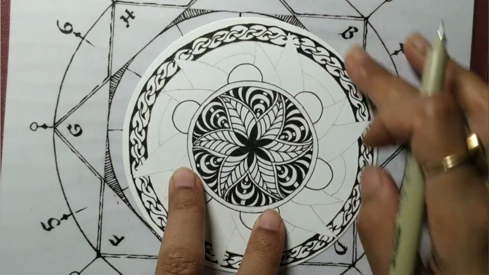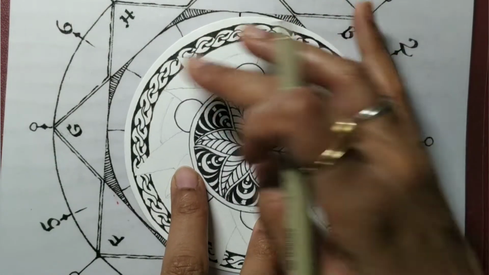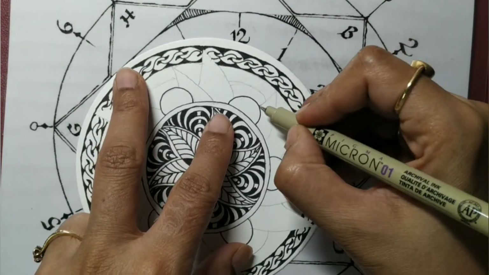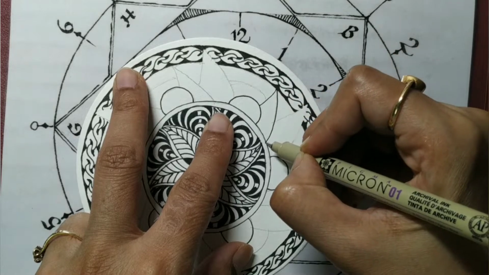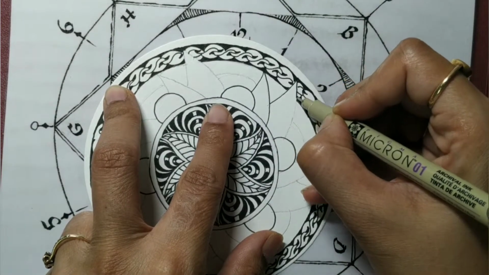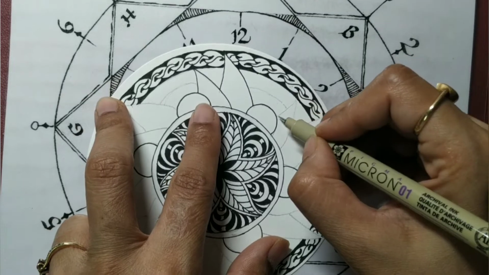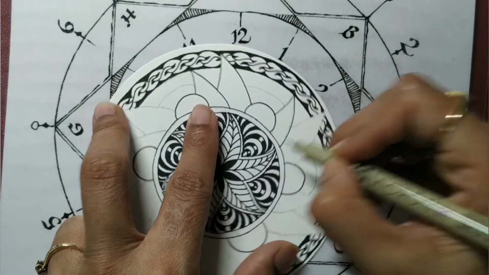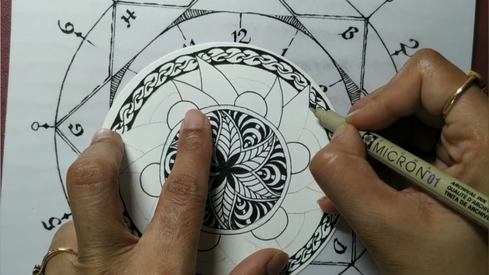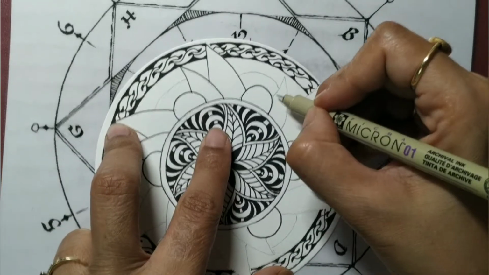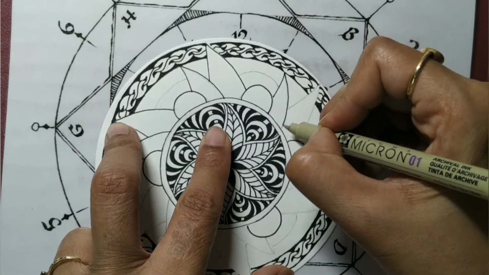So I have done the first layer, in fact the last layer, with the tangle loom, right? Inked the sections, and now I'm going to ink these two shapes. So again, a whole lot of tangles that you can fill in here.